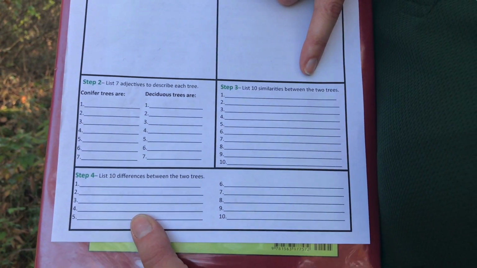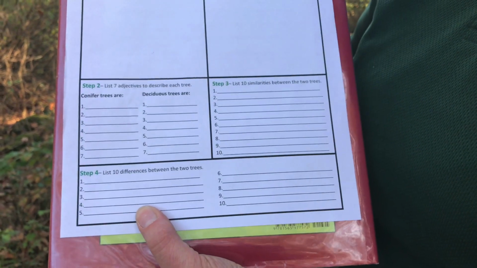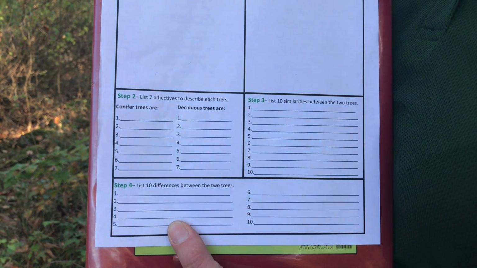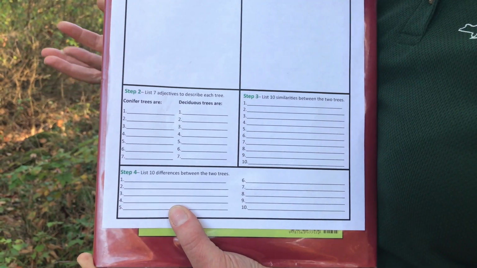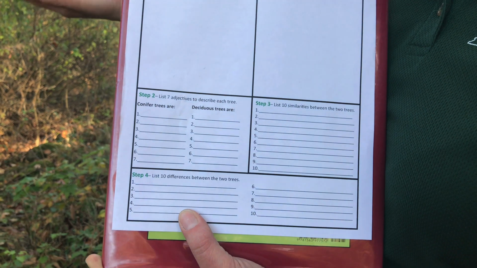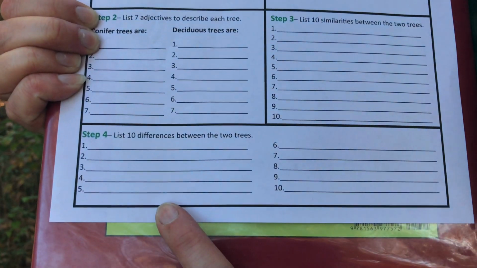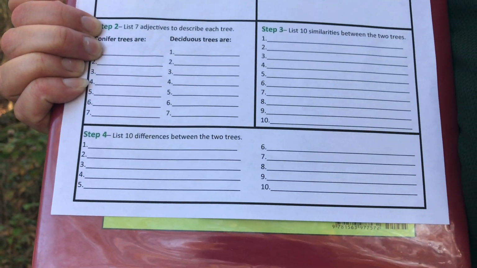Then you're going to move to step 3. You're going to list 10 things that are similar between your two trees. So a similarity would be they both have roots or they both have bark. So things that are the same between the two. Then step 4, you're going to list 10 different things.